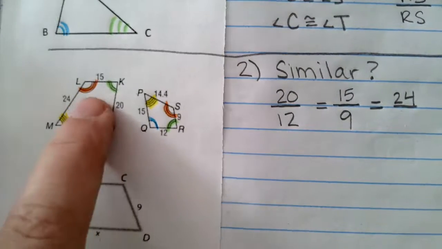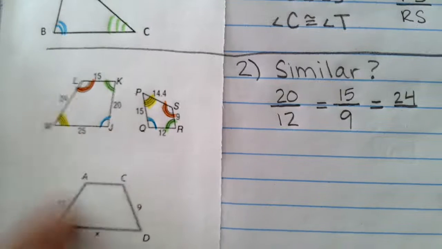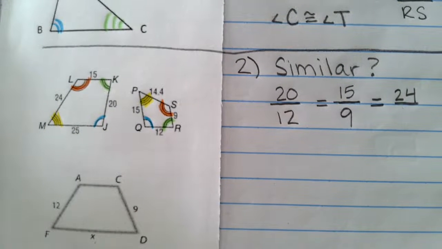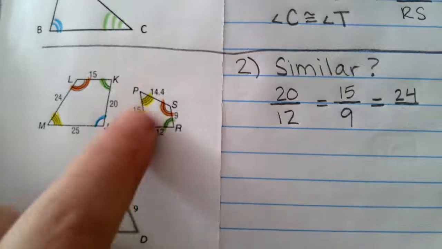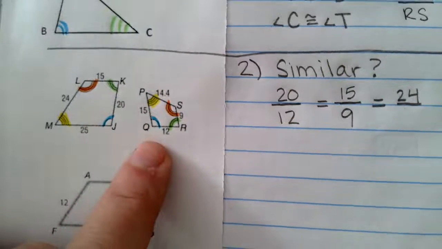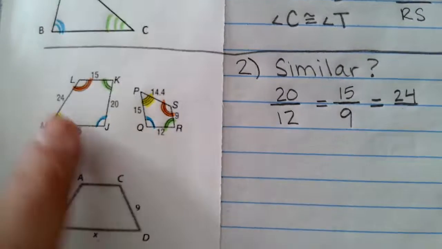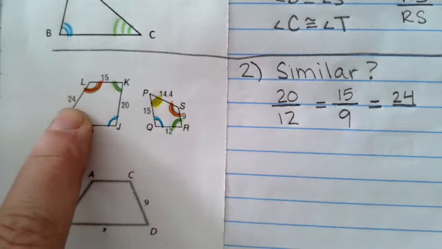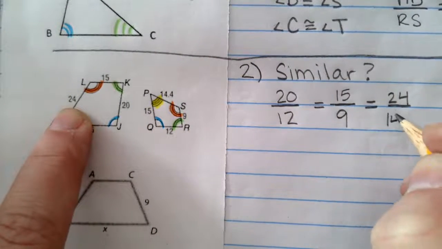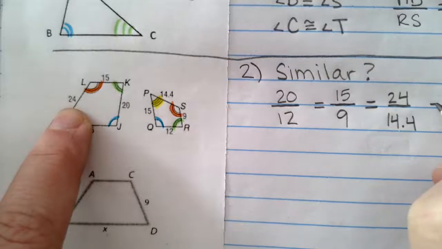So that's going to be the hardest part about today, is just making sure that you're lining up the correct sides with each other. And if that's something that you can remember from those congruent polygons of what lines up with what, that's going to make this a lot easier. If that's something you struggled with, we'll work on that today.